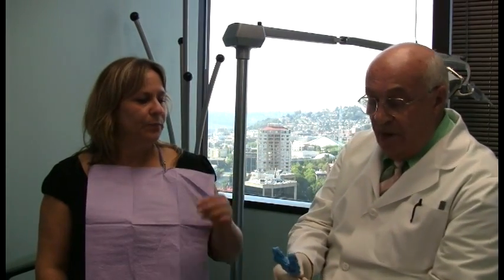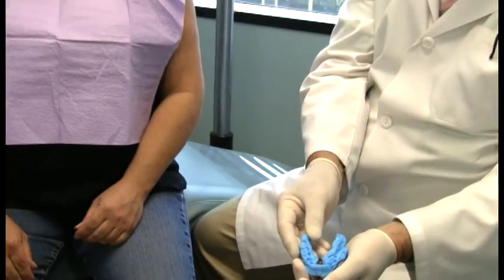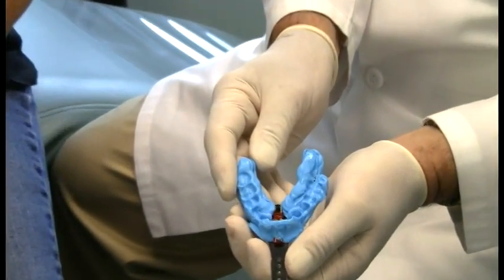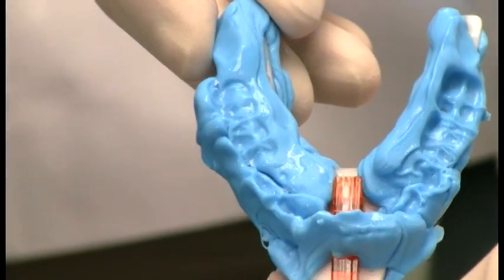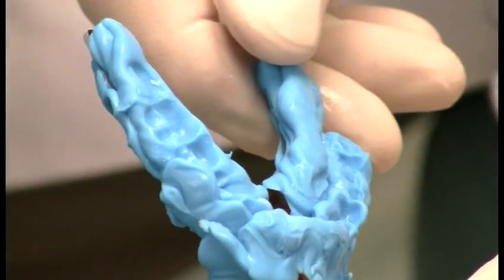Okay, so now if we can bring this in close here. Now this is uncut, untrimmed, so the tooth notches and imprints in here are much more significant.